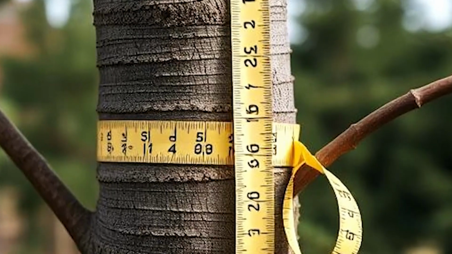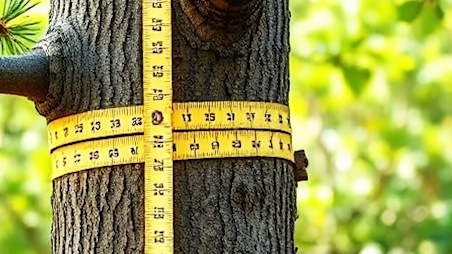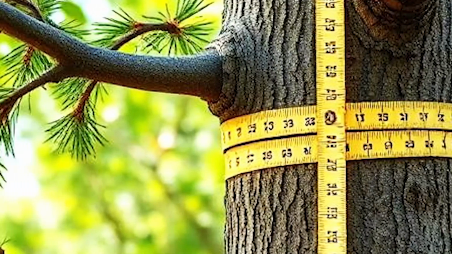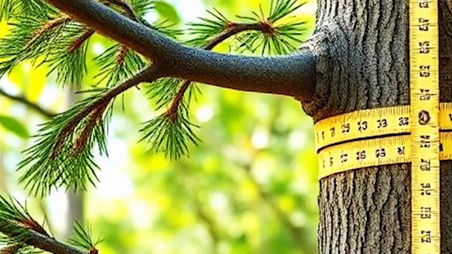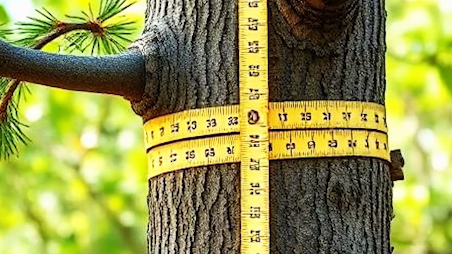They are not accurate, as growth rates vary immensely in terms of environmental determinants like the type of soil, availability of water, and competition with other trees.